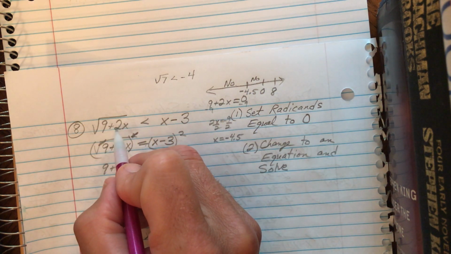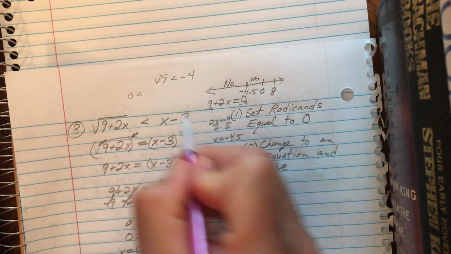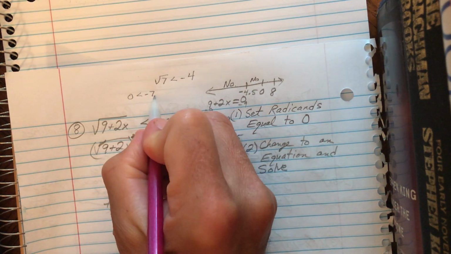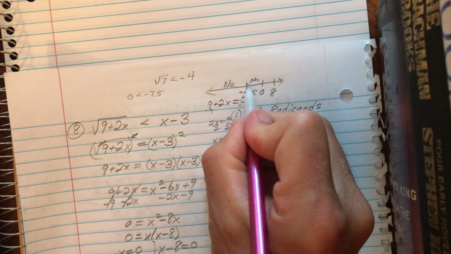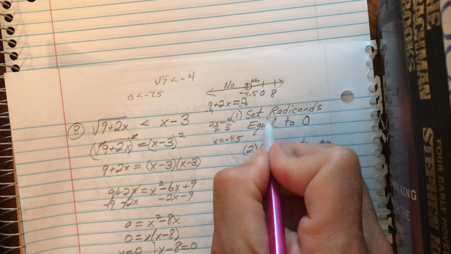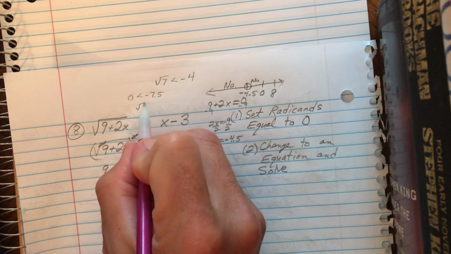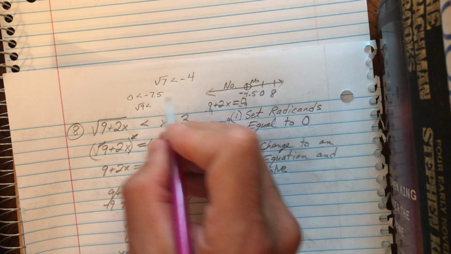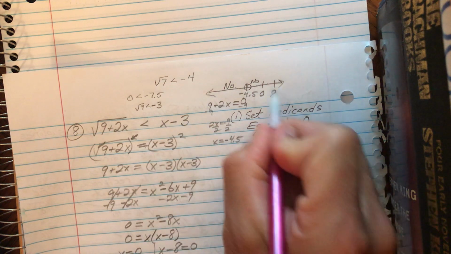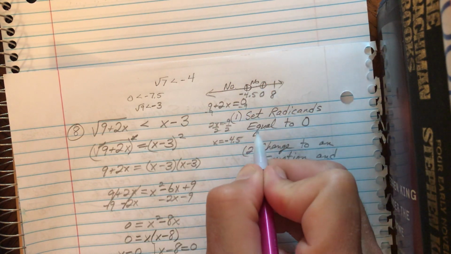When we plug in negative 4 and a half, we get 0 on the left side and negative 7 and a half on the right. That doesn't work, so this is an open circle. What happens if we plug in 0? We get the square root of 9, which is 3 on the left side, is less than negative 3. No, so none of these numbers are working.